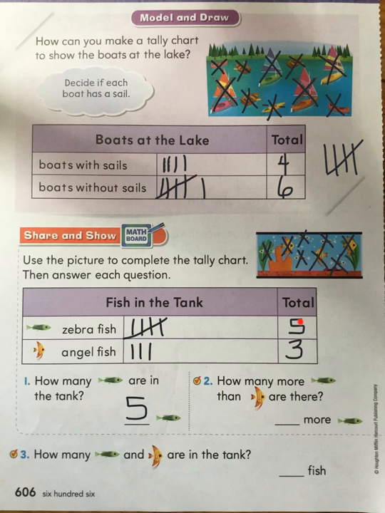So we're going to take the number of zebrafish, we will take away the number of angelfish, and that will give us our answer. So we will say 5 zebrafish minus the 3 angelfish equals 5 minus 3 equals what? 2. So there are 2 more zebrafish than there are angelfish.